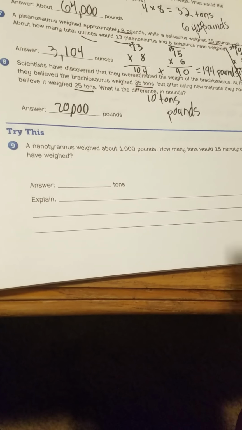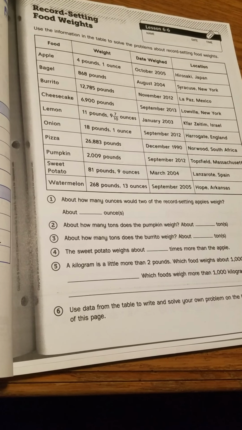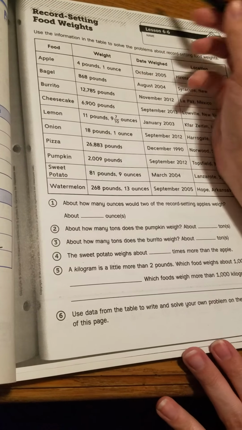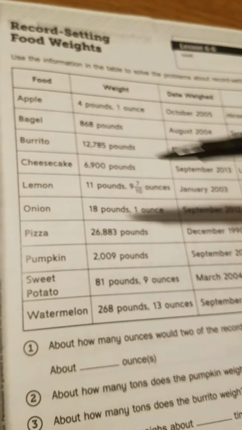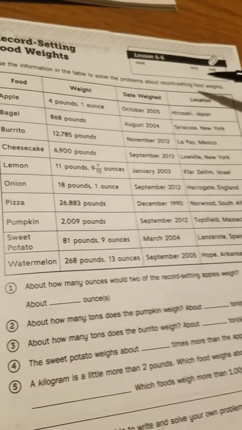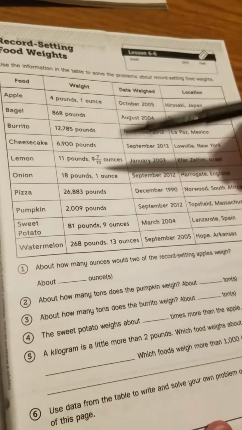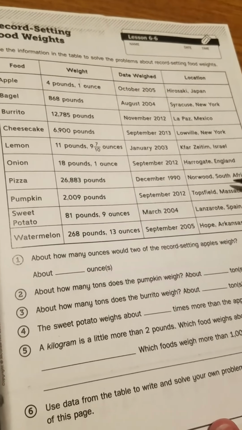All right, so you've already tried number 1. We're going to look at our paper. It says record-setting food weights. So lesson 6.6, this is lesson 6.6, and it says page 237 on it. And this is from the envelope that came with your books. All right, so this chart, it says use the information in the table to solve the problems about record-setting food weights. So on our chart, we have the food, we have the weight, the date weighed, and the location.